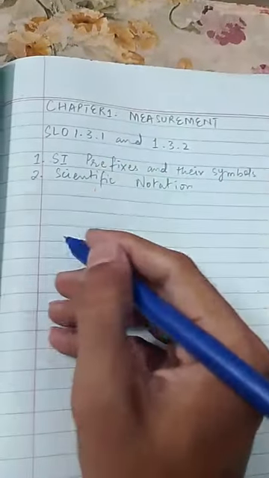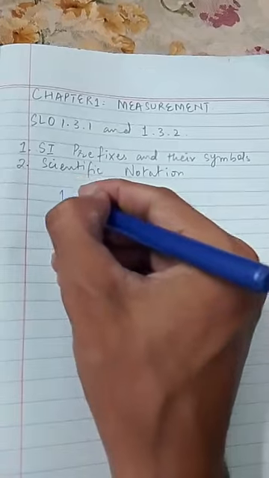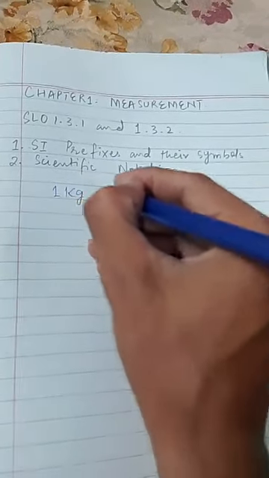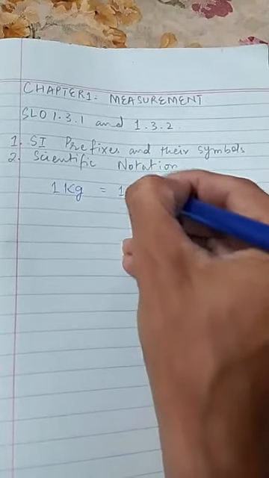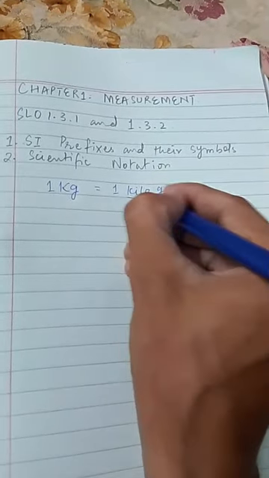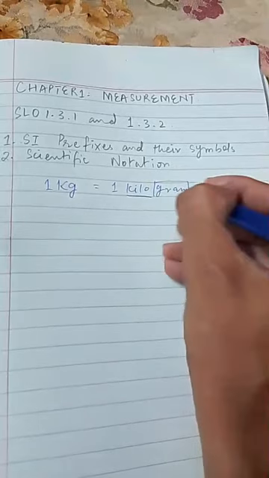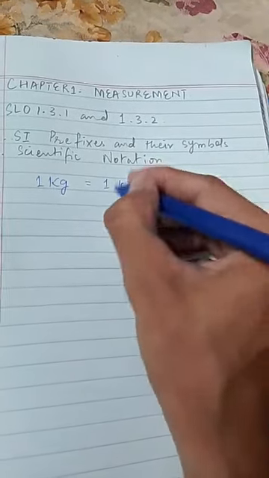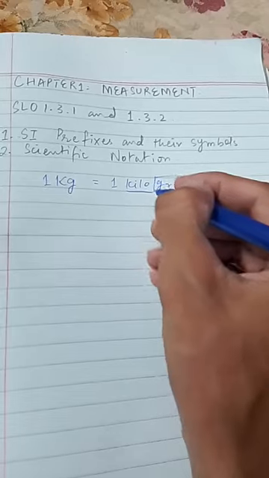Actually, a prefix is a symbol. You have read this thing, 1 kg, which is actually 1 kilogram. So here gram is the unit of mass, but kilo is the prefix.